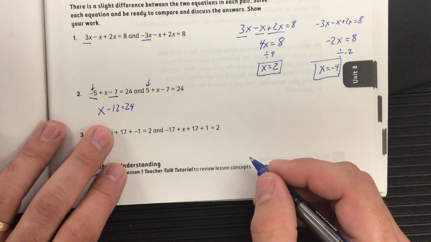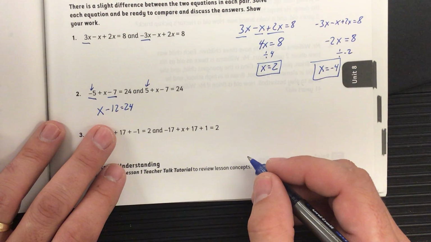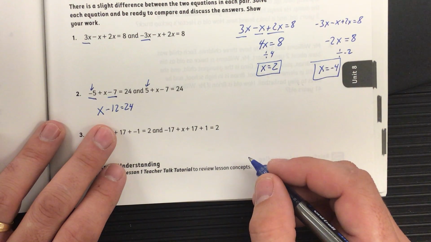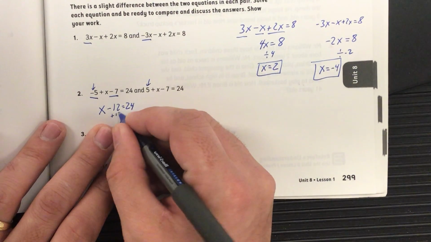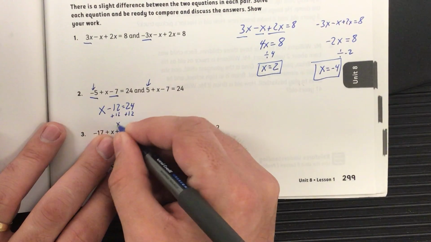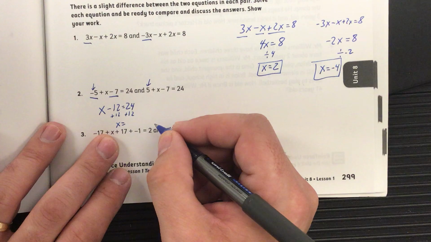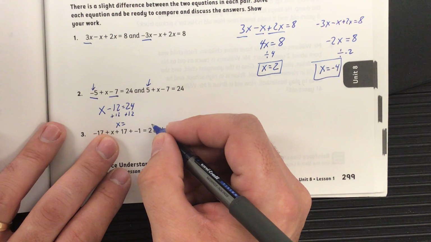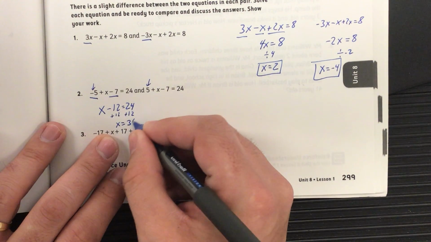Landon, opposite of a minus 12? Opposite of a minus 12 is plus 12. 24 plus 12? 36. Good.